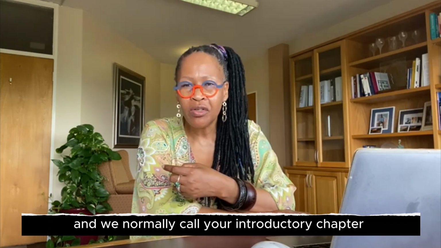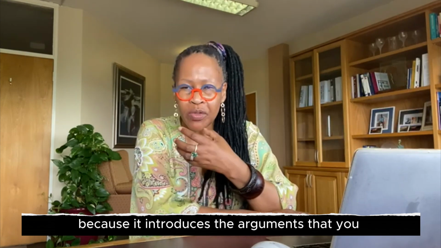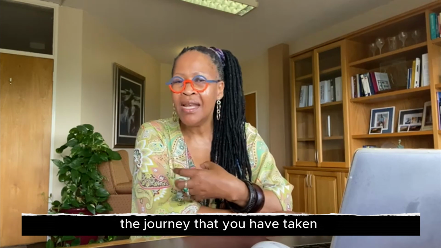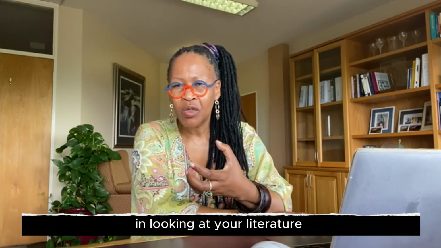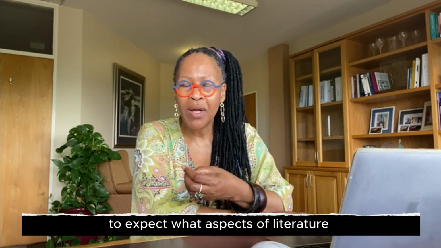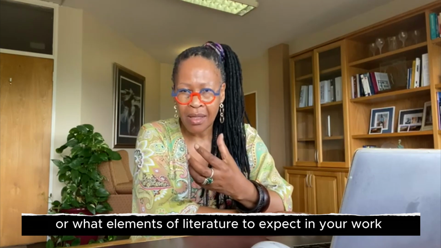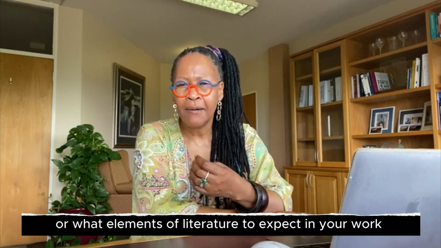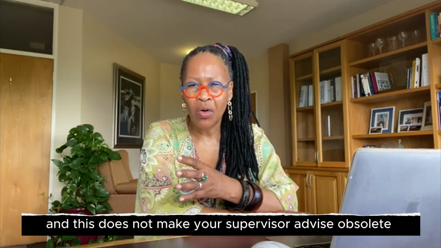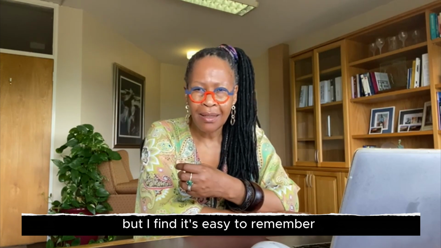And we normally call your introductory chapter a rolling synopsis because it introduces the arguments that you're going to make. It speaks to the journey that you have taken in looking at your literature. It even prepares the reader to expect what aspects of literature or what elements of literature to expect in your work.